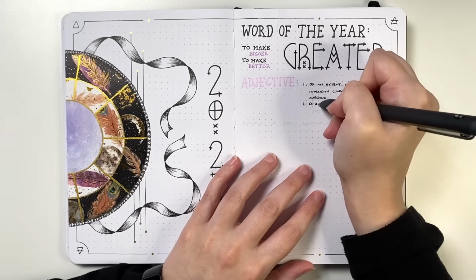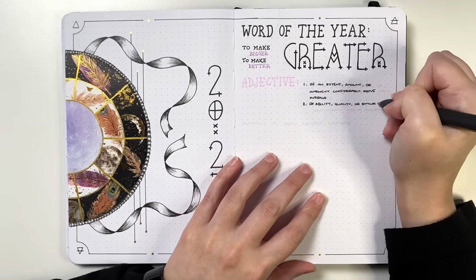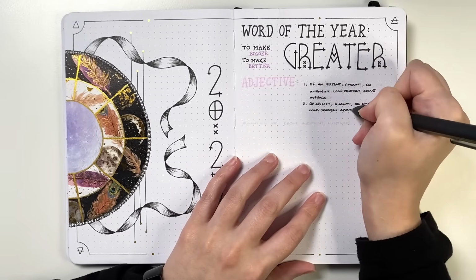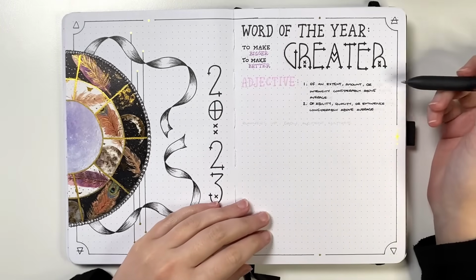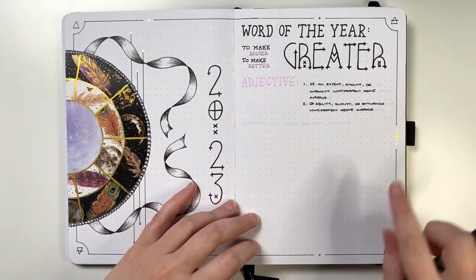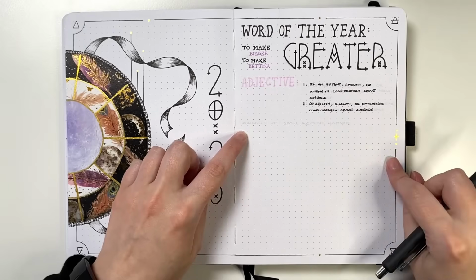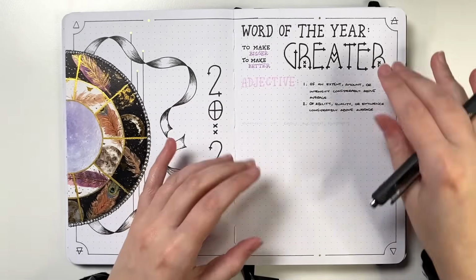For our first definition, we have: of an extent, amount or intensity considerably above average. And for our second definition, we have: of ability, quality, or eminence considerably above average. I figured that brings in the idea of bigger and better, which was the general idea I was going for. After this, I am going to write up my runner-up words, and then the space at the bottom here is just going to be a journaling space for why I in particular picked this word.